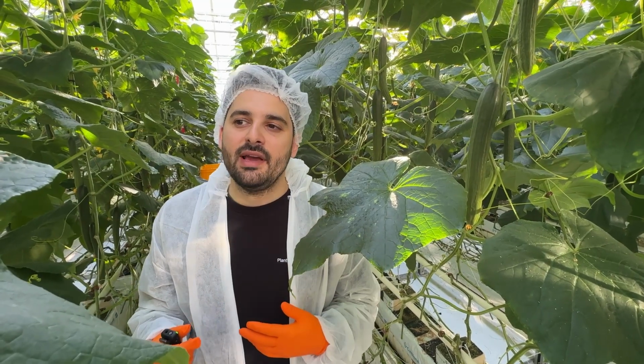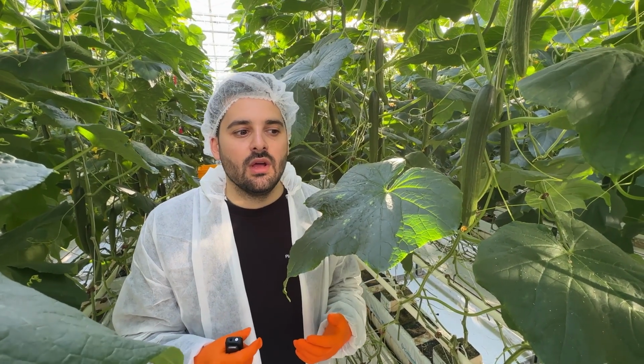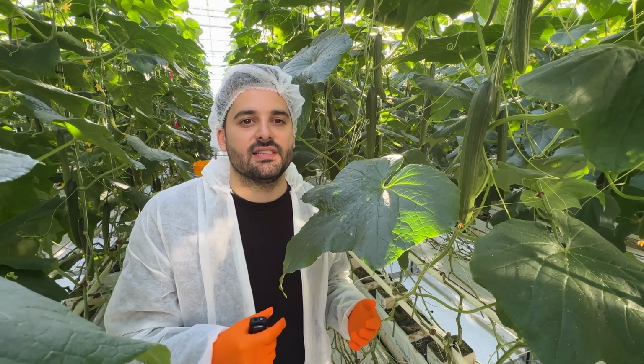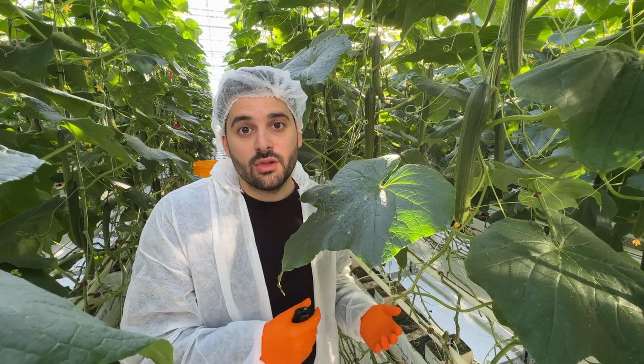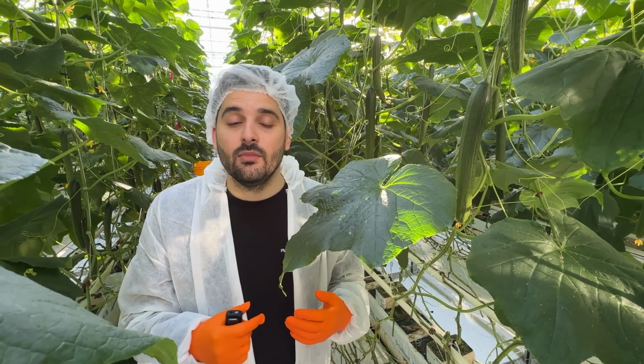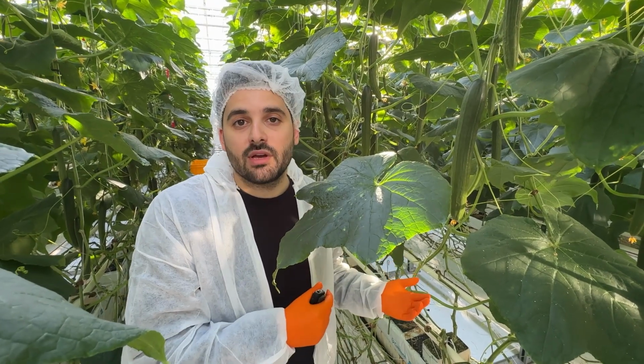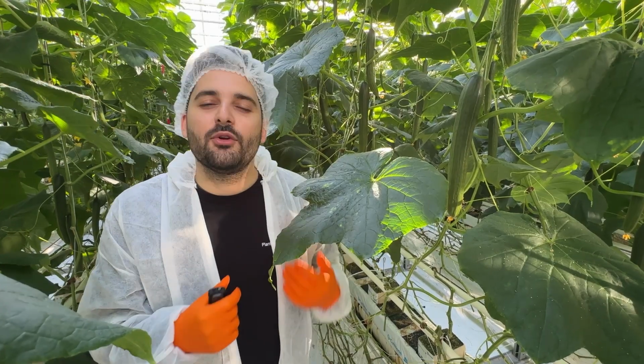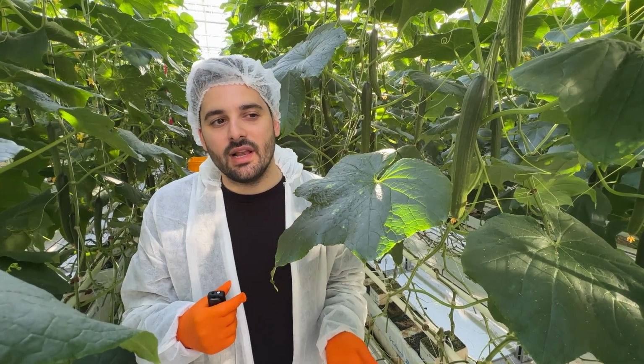For example, in tomatoes, we are always referring to the crop parameters and more specifically to the head thickness. If the head thickness is getting stronger, it's getting thicker, it means that more sugars flow into the crop, while less to the fruits, and vice versa. But now we are in a cucumber crop, and how can we see that as well?